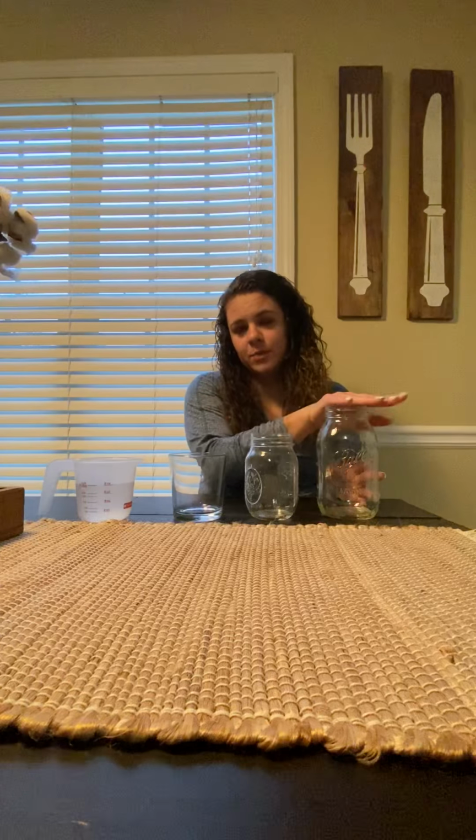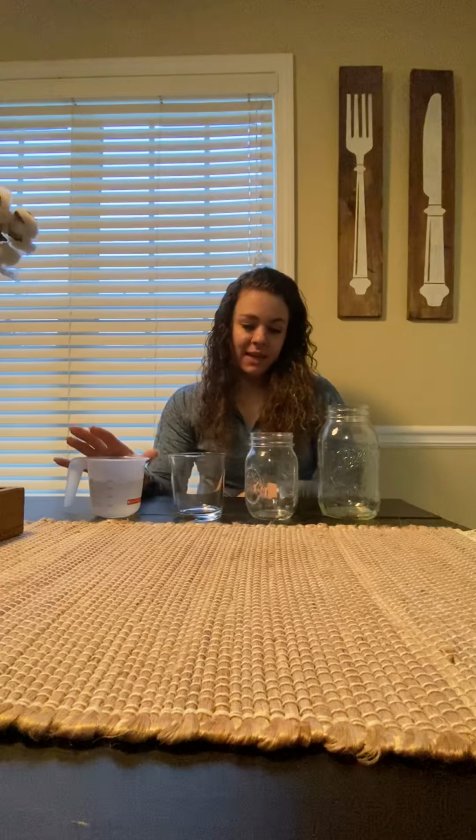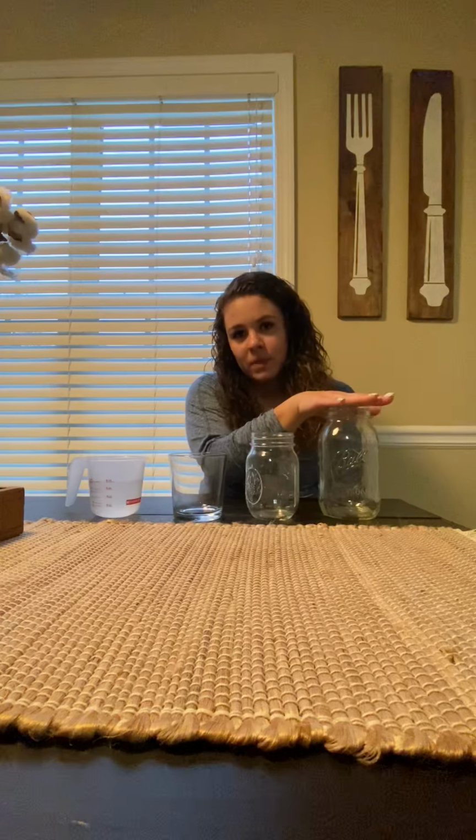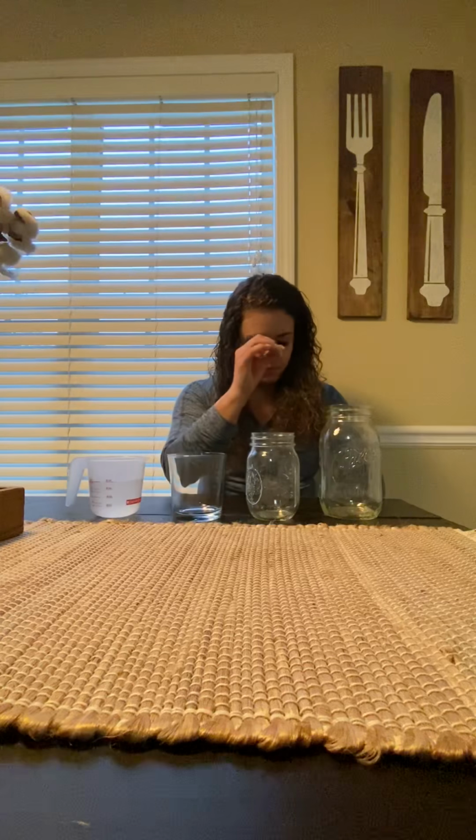So today we're going to talk about capacity, and as I said in my introduction, capacity is how much something holds. So I have 3 different objects here, and I have a cup of water. Now I need to see if 1 cup of water looks exactly the same in all 3 cups. So I have a little cup, a medium-sized cup, and a large cup.